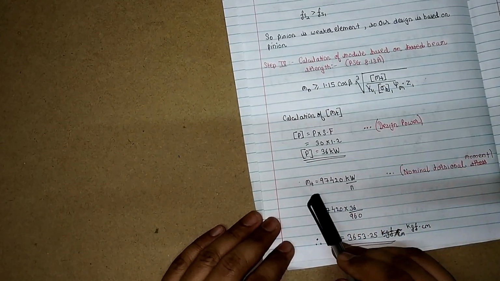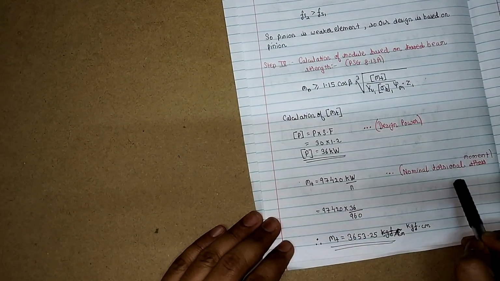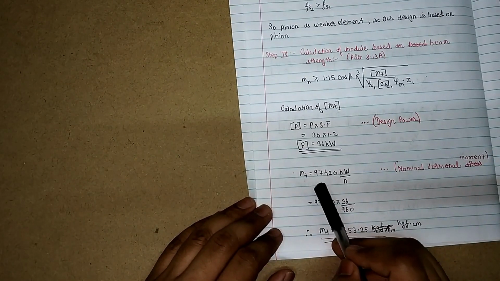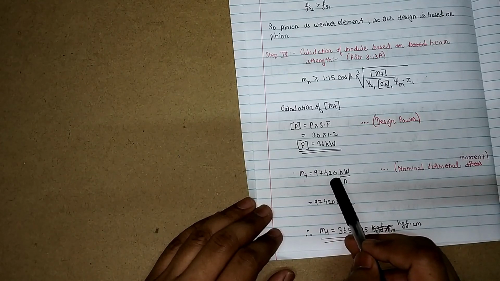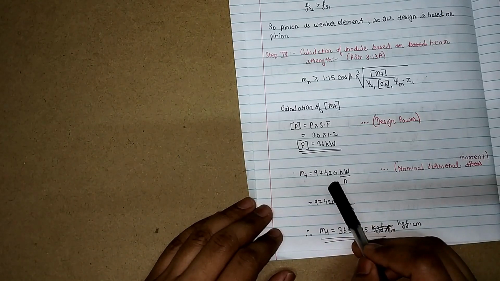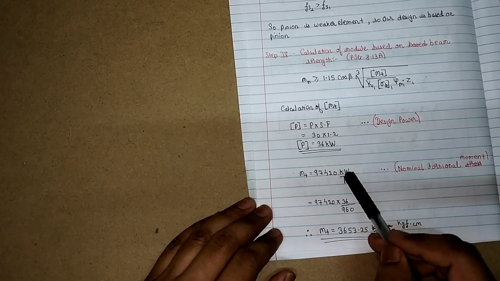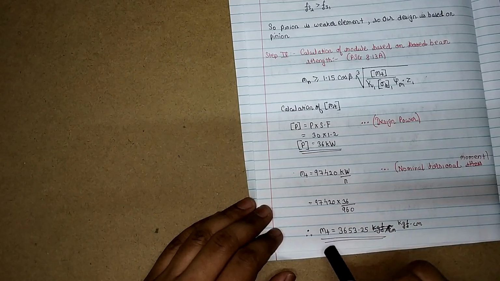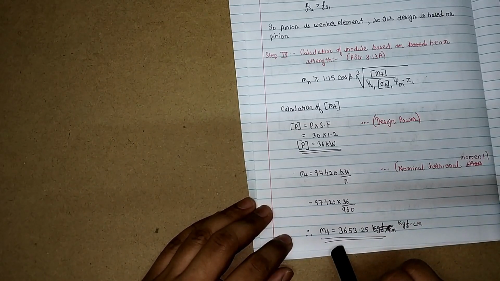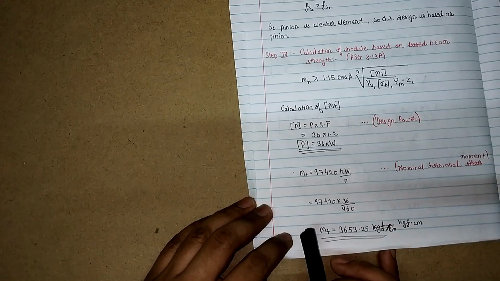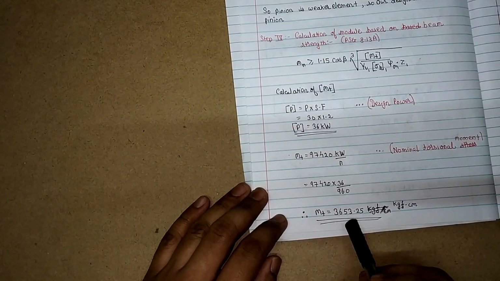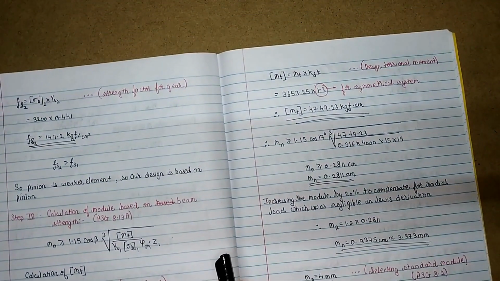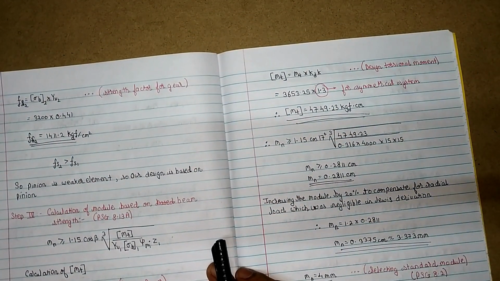After that, we calculate the nominal torsional moment. For this, the formula is MT is equal to 97420 into kW upon N. This kW is the design power. Putting all the required values, we get the value of nominal torsional strength, which comes out to be 3653.25 kgf centimeter.